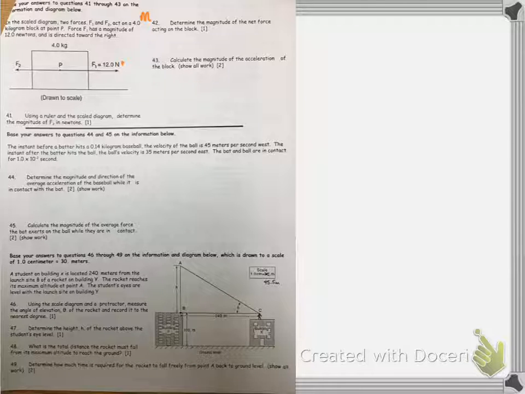So it says this is drawn to scale. So I basically have to measure this distance here and convert that to our scale. So it looks like 4 centimeters. So this equals 4 centimeters. It won't let me write the word centimeters. So you get 12 newtons per 4 centimeters, or 3 newtons per centimeter.